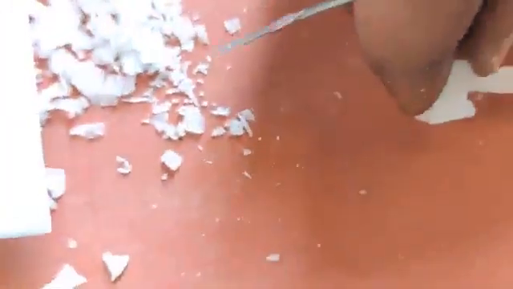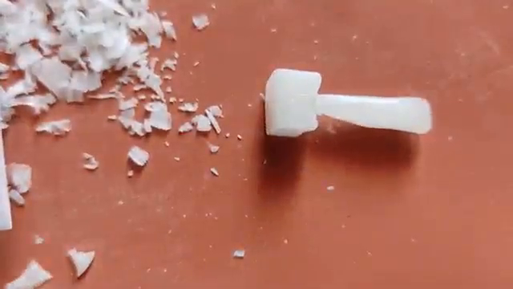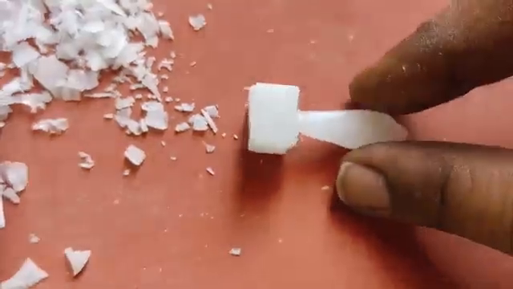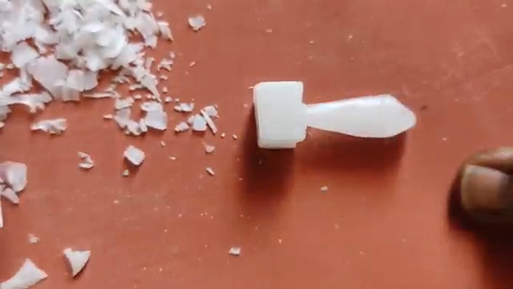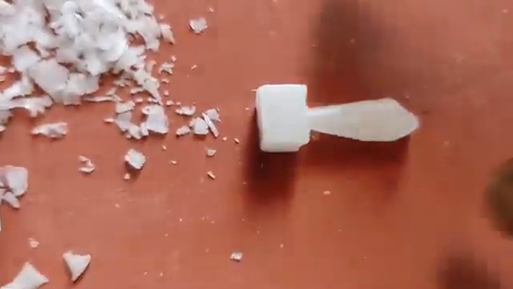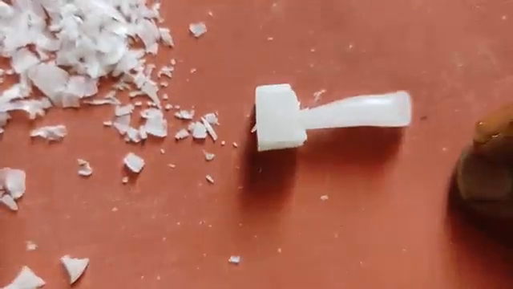Okay, this is the final stage of the tooth. Can you see? Turning the block. Again, I'm turning the block to the palatal side.